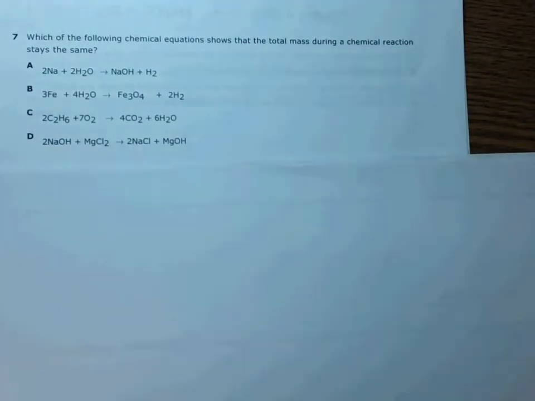Number 7. Which of the following chemical equations shows the total mass during a chemical reaction stays the same? A, 2Na plus 2H2O yields NaOH plus H2.